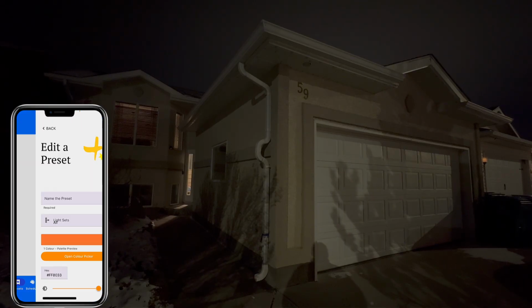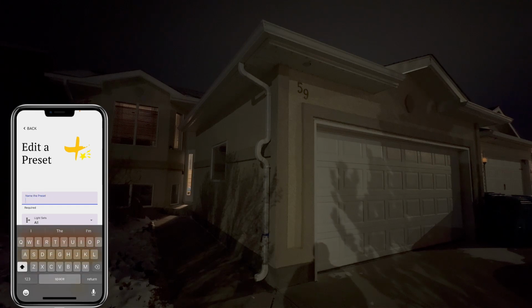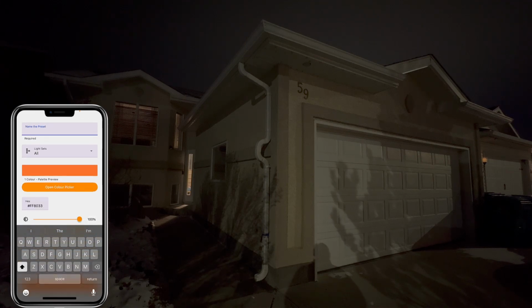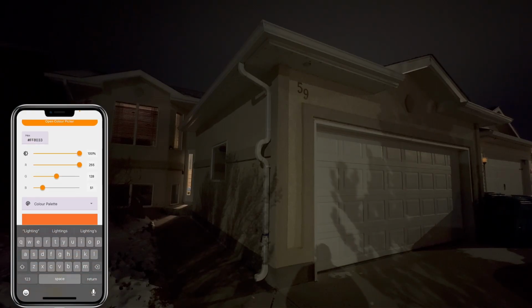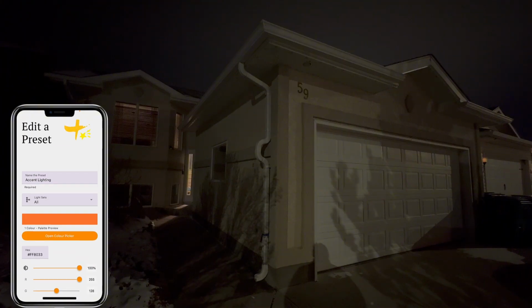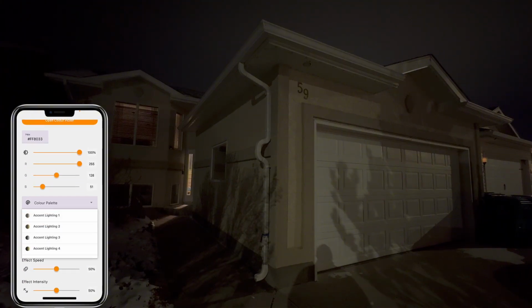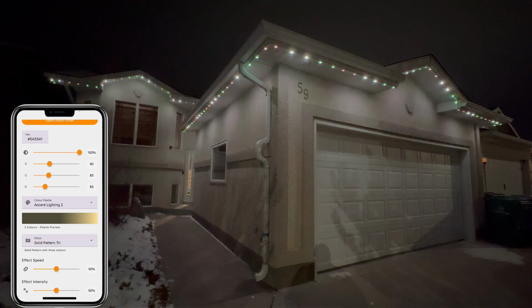Okay, so I'm going to click here on the orange plus button. I'm going to create a preset. Let's just create a few together. For this purpose, I'm going to make an accent lighting, which is one of my favorites. Okay, so I named it accent lighting. I'm going to come down here to color palette. I like accent lighting too.